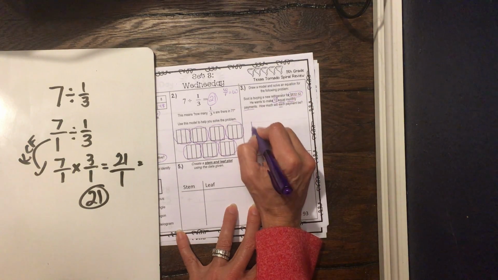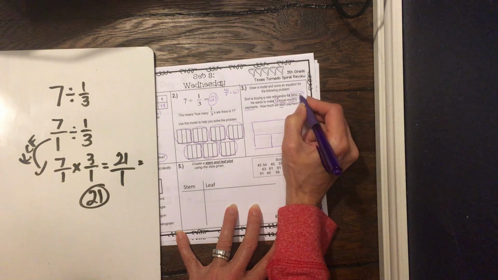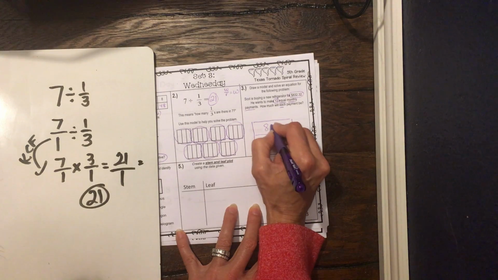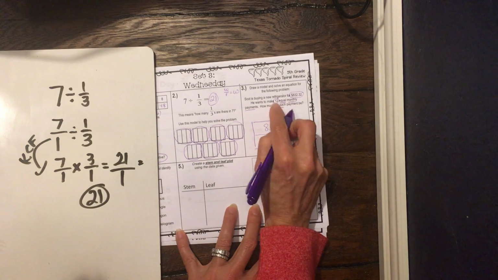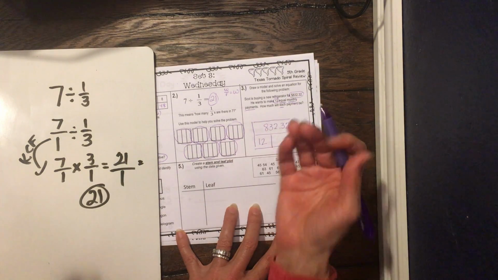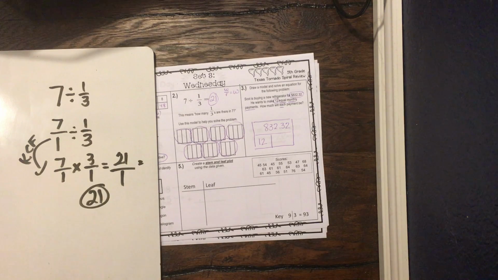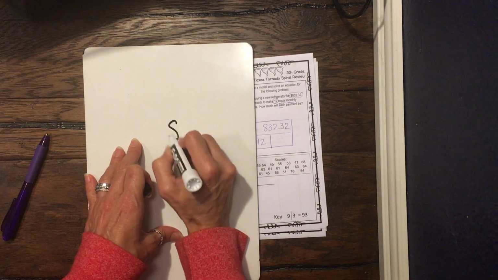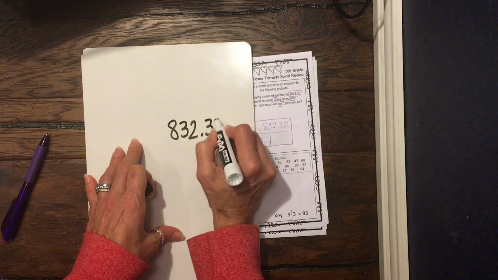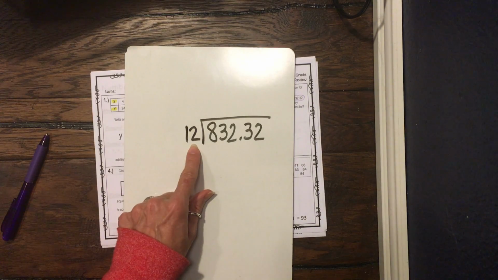We're dividing it. So instead of drawing a model, we're going to do part whole, which is just better, I think. Which one of these is our whole? Well, obviously our 832 is our whole. Our part is 12. Either this is addition and subtraction or multiplication and division. Well, we know it's multiplication and division. We do not have both of our numbers to be able to multiply, so we know it's division. So we're going to take our 832.32 divided by 12.